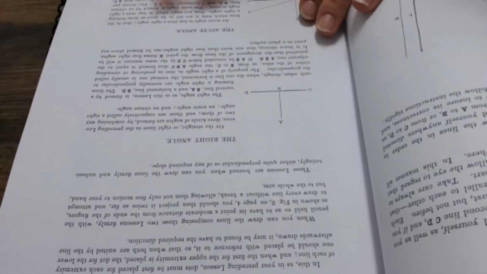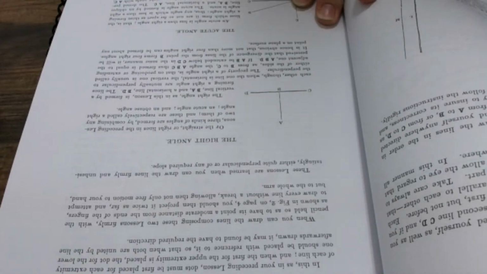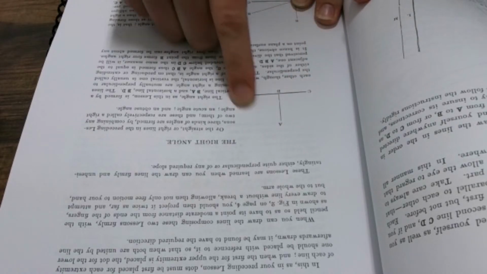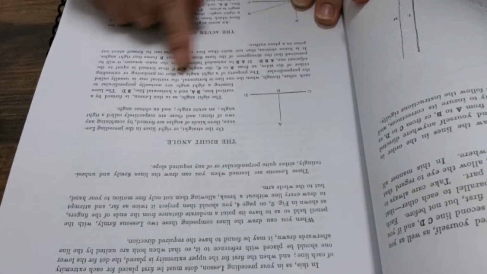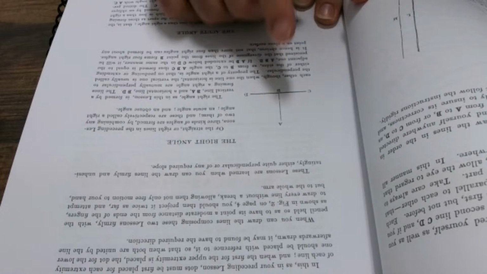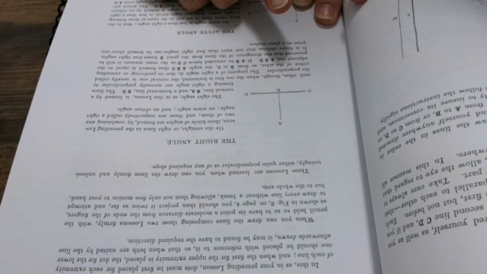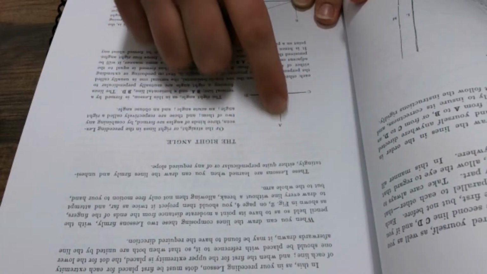Okay, you're going to be seeing it upside down because I can't read upside down. Anyways, the vertical line BA and a horizontal line BD. See, that's where you're getting the angle. The lines forming a right angle are mutually perpendicular to each other, though when the one line is horizontal, the vertical one is usually called the perpendicular. So this one would be the perpendicular.